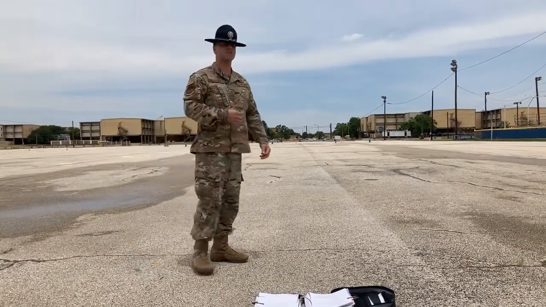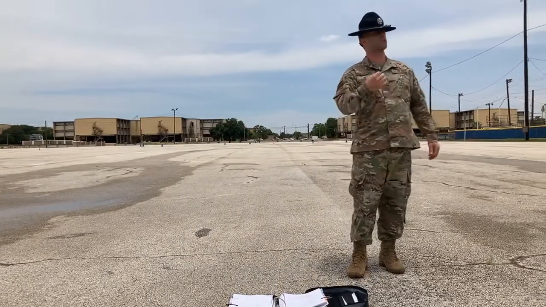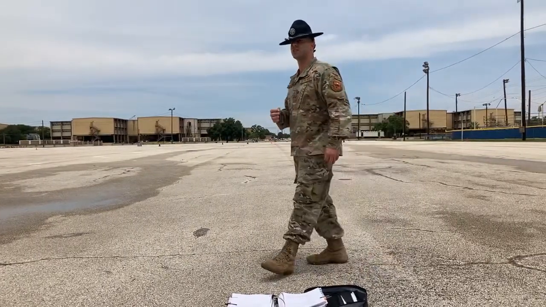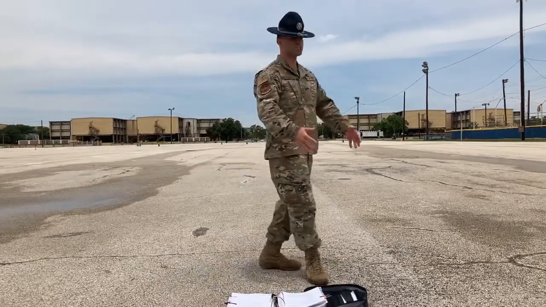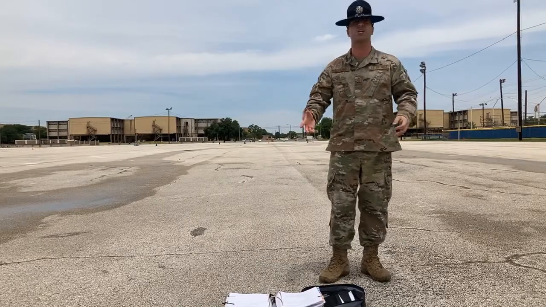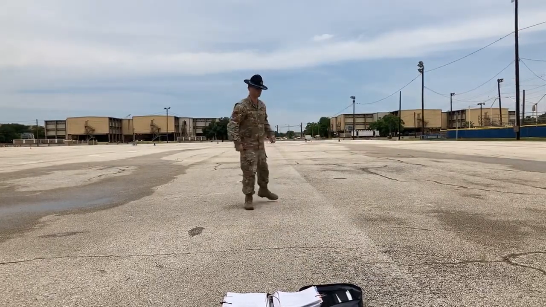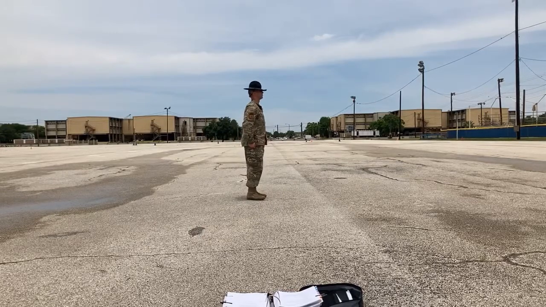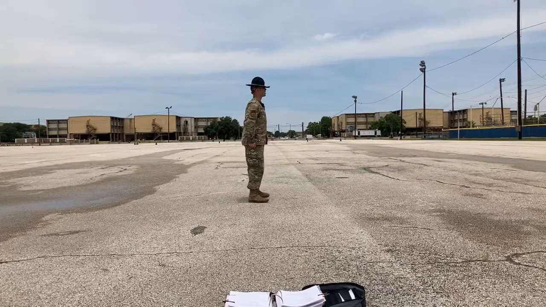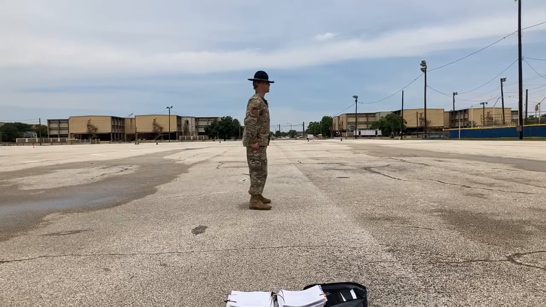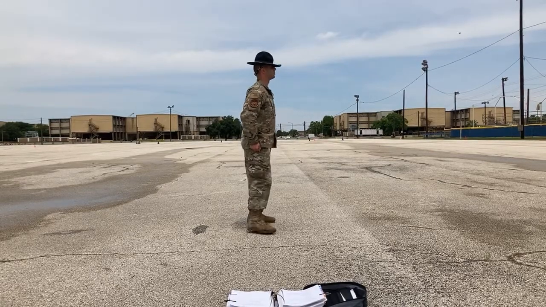Let me go ahead and demonstrate for you one more time, this time from a side view. Again, I'll represent everybody in the flight without exception, and I'll set the standard for performance that you'll need to emulate. For this demonstration, I want you to pay attention to the upper half of my body, particularly what my hands do. Right step, arch, hut, tap, back, up, hut, tap, back, up, flight, halt.